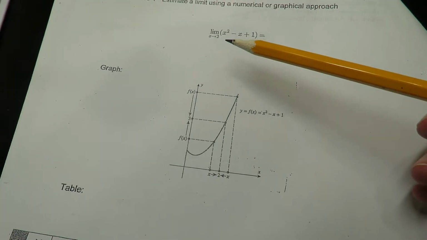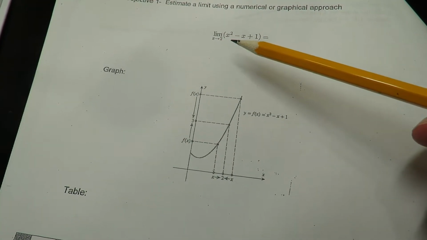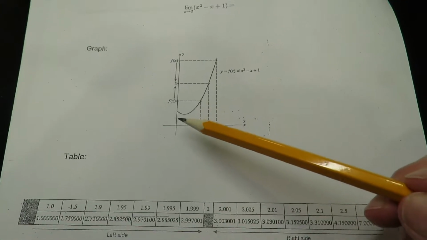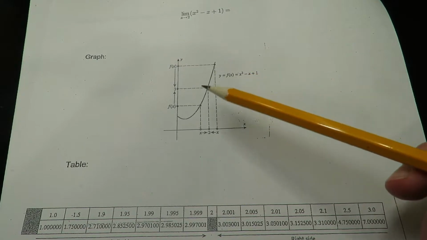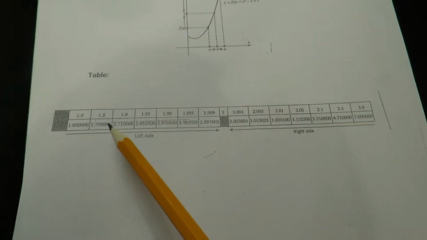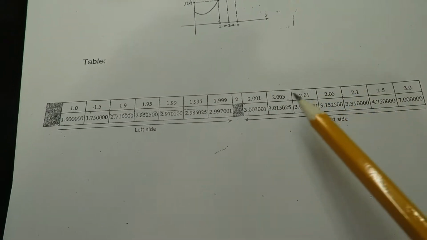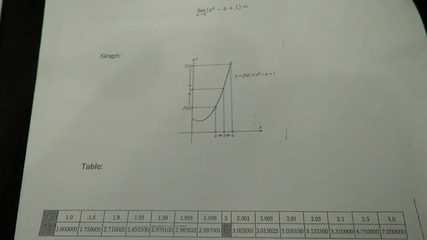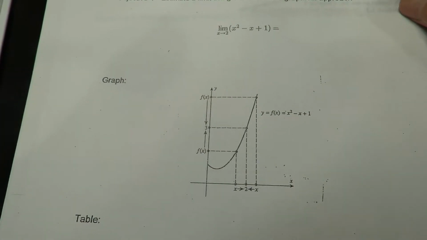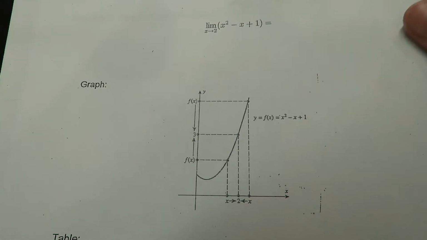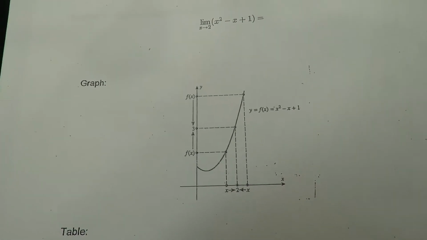So limits can be done analytically, so you can have like an equation. Limits can be done graphically, so you can analyze a picture. And another way you could do a limit is to study a chart. Okay? So when we start this course, we're going to start with something called a two-sided limit, which means that we're going to approach from both sides.